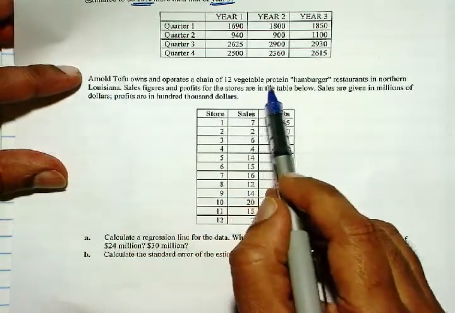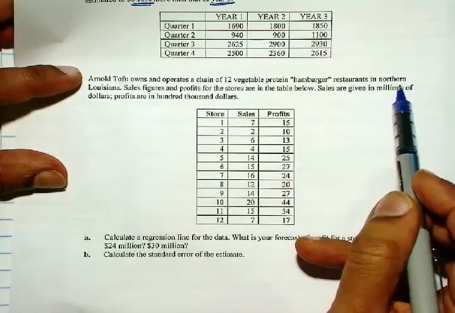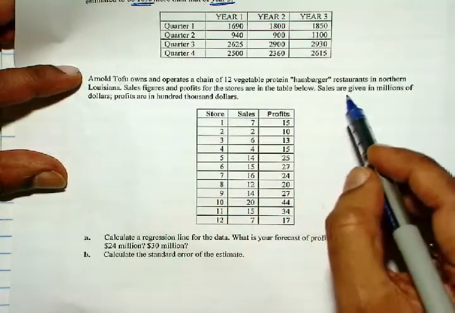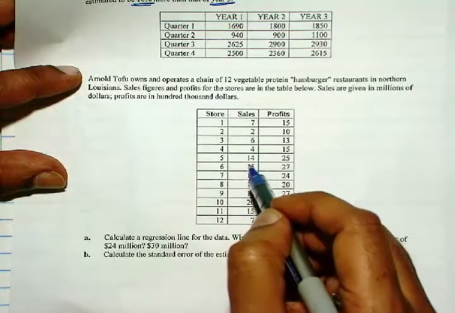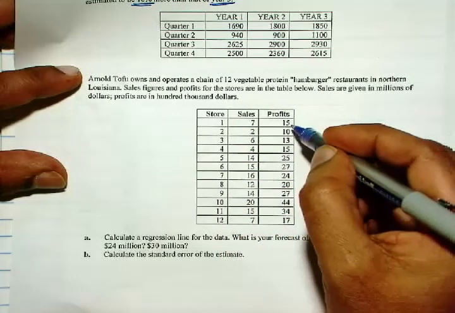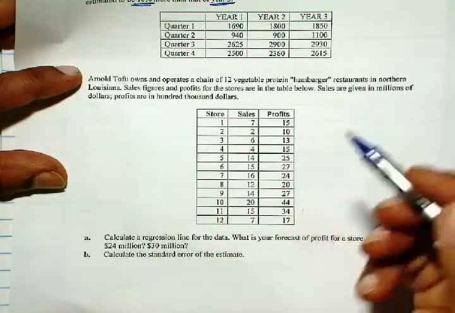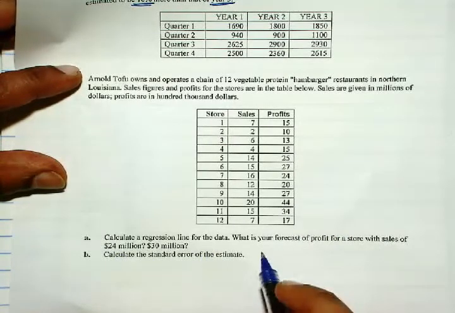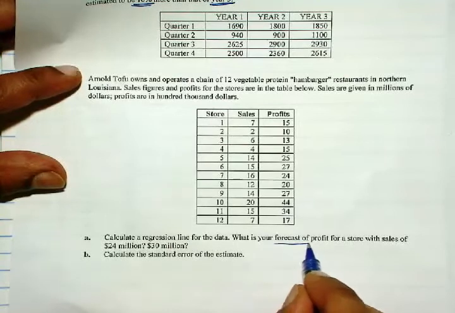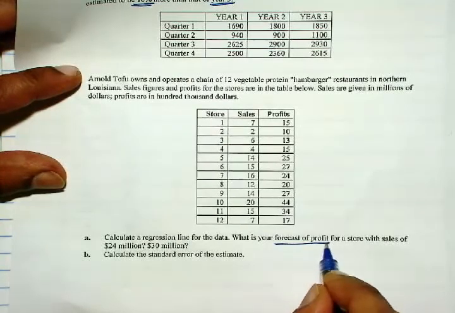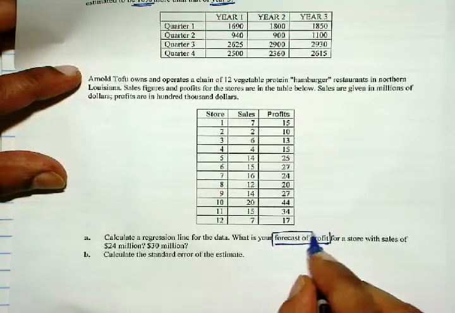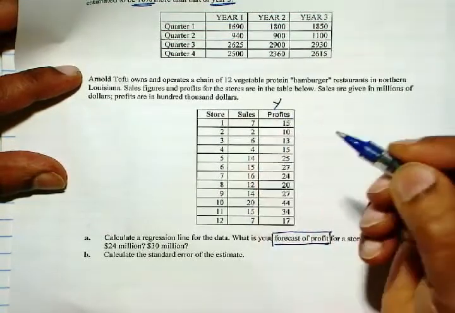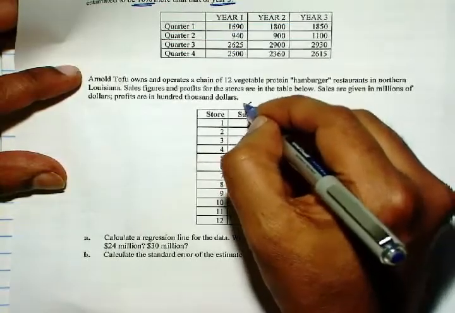So we have the 12 stores in northern Louisiana. Sales figures and profit are given. Sales are given in millions. Profit is in $1,000. Okay. Calculate a regression line for the data. What is your forecast for profit? So this is the key. We want to forecast the profit. Since we want to forecast the profit, profit is Y and the other is X.